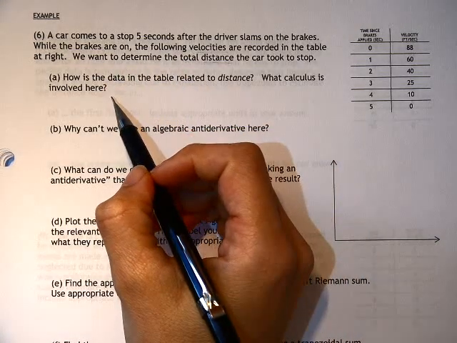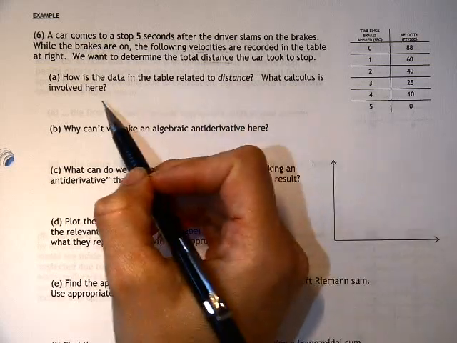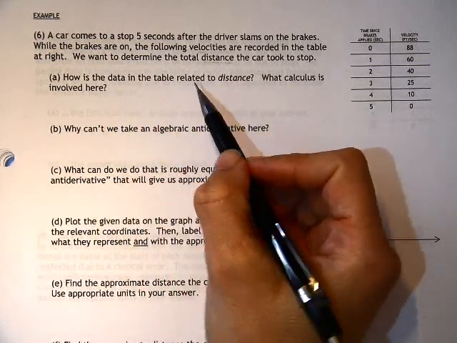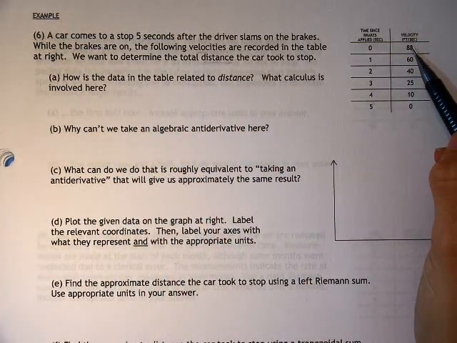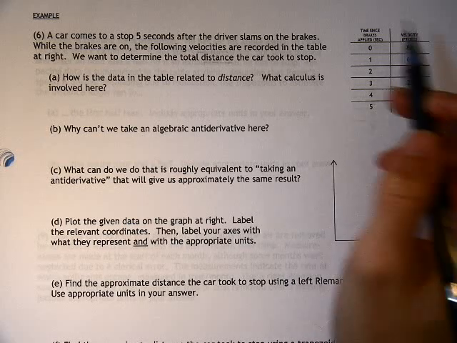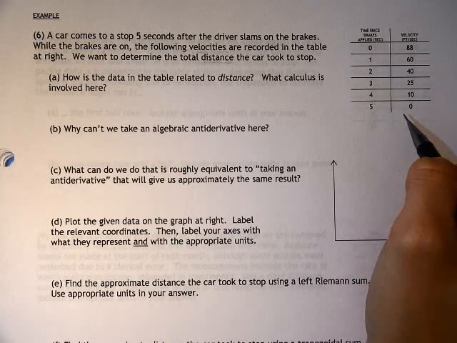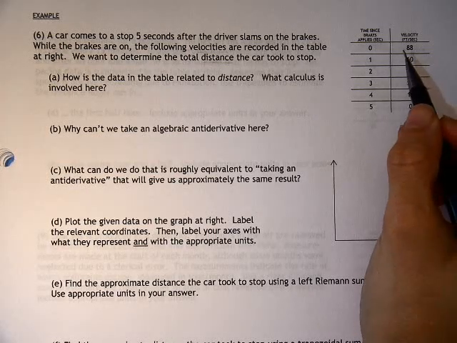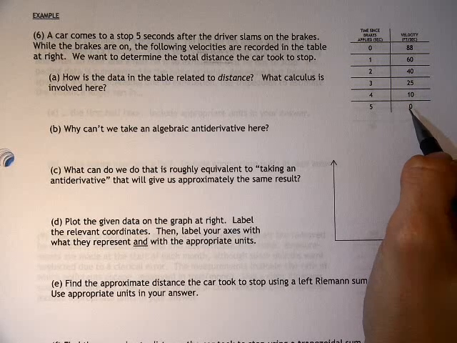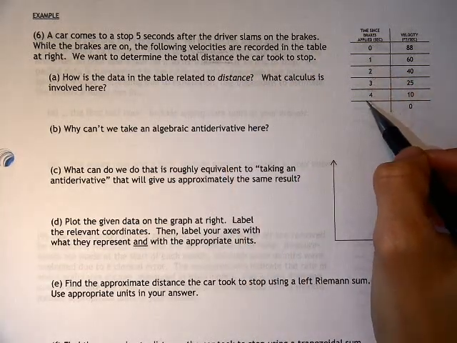So in letter A, we can keep that relationship in mind when it comes to fleshing out an answer here. If the data in the table is velocity data, then it stands to reason that the velocities that we see here must be derivatives, or rates of change, or slope, however you want to phrase that, of the distance at each second in time.